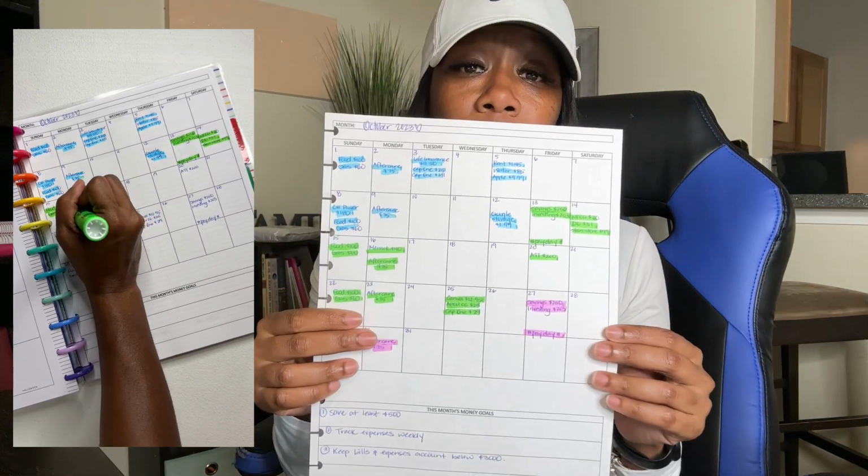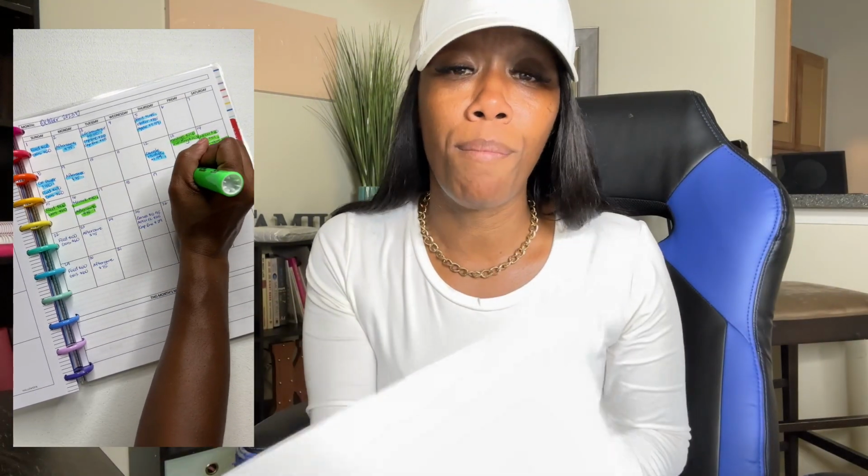that same color. So if we're talking about this October budget right here that I'm referring to, everything in blue is going to be taken care of with the previous check that I was just paid with in September. Everything in green is going to be taken care of with the upcoming check that I'm going to be paid with on the 13th. And then everything in pink is going to be paid with the upcoming check on the 27th. So that's how I like to do things.